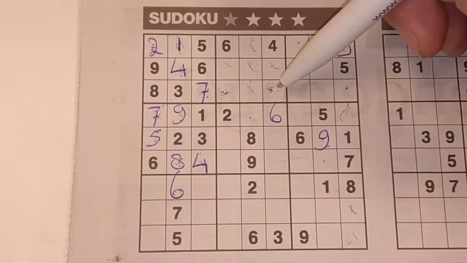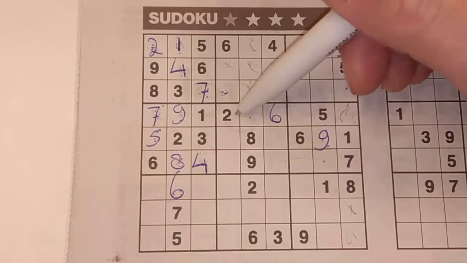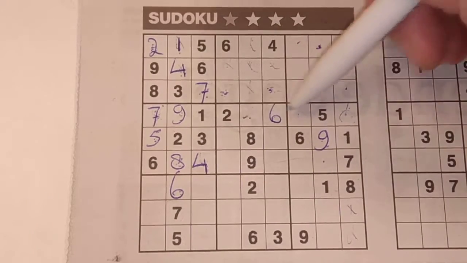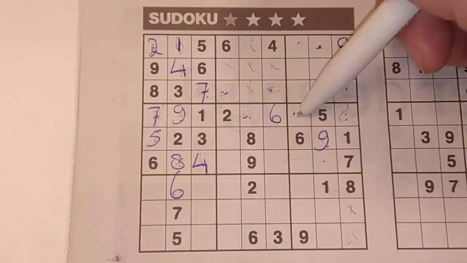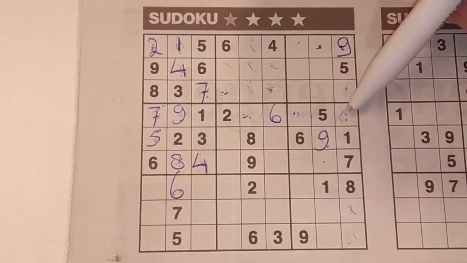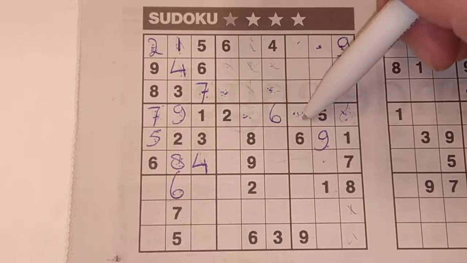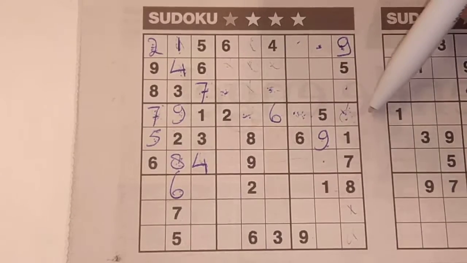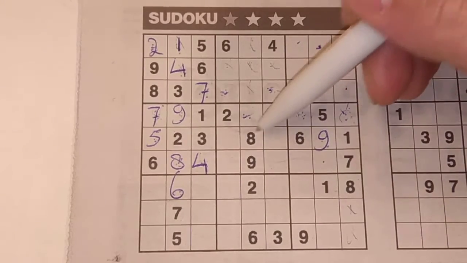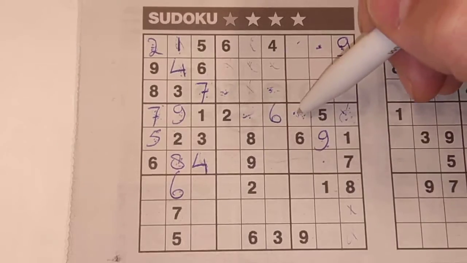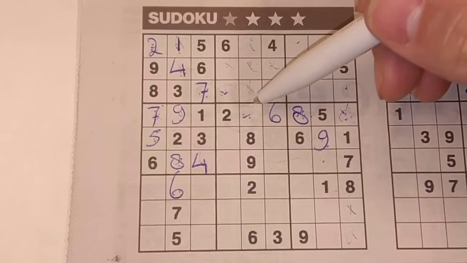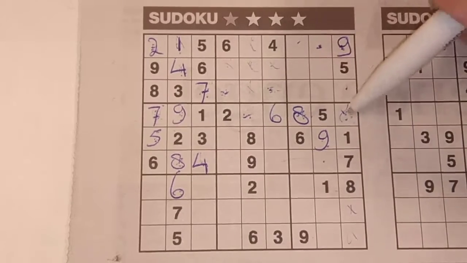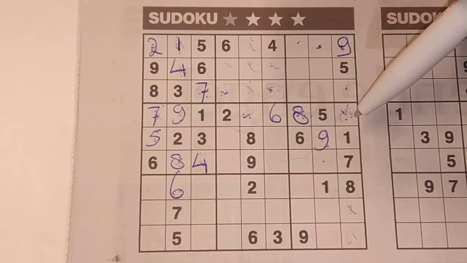Yes. 3. Yes, these 3 missing numbers in this row. The numbers are 3, 8, and 4. We have an 8 here, so no 8 there. We have an 8 there, so no 8 there. Only place for the 8 should be here. 3 and a 4. I cannot fill this yet. Need to wait for more information.